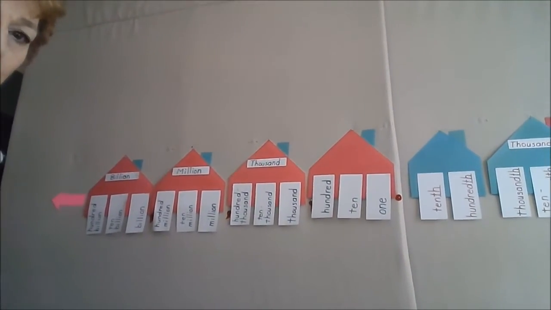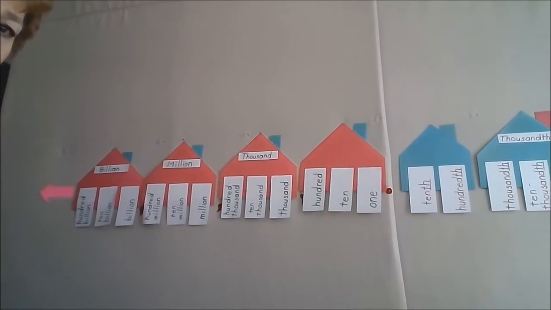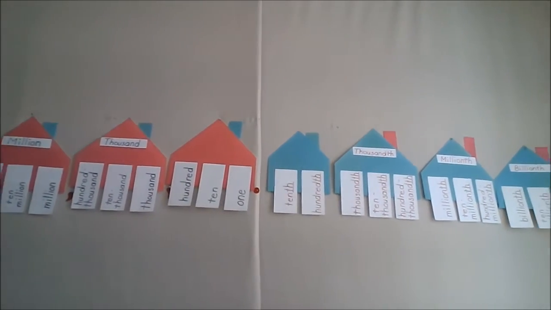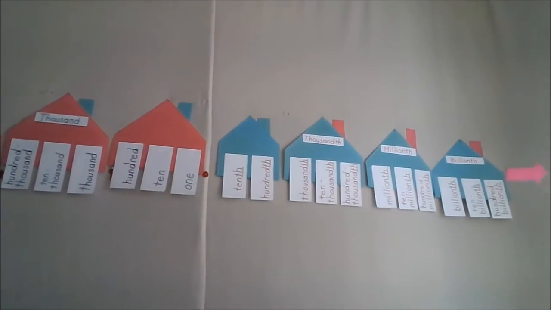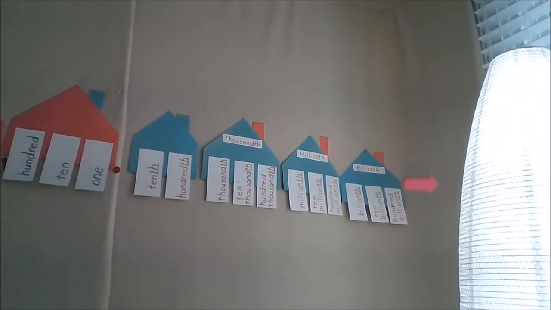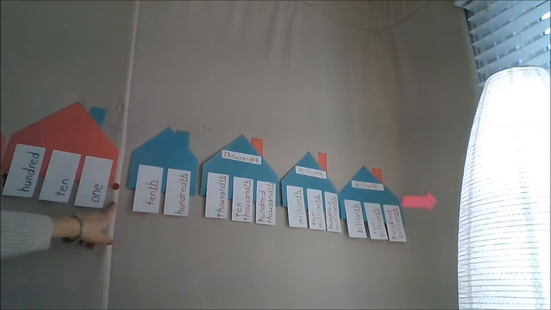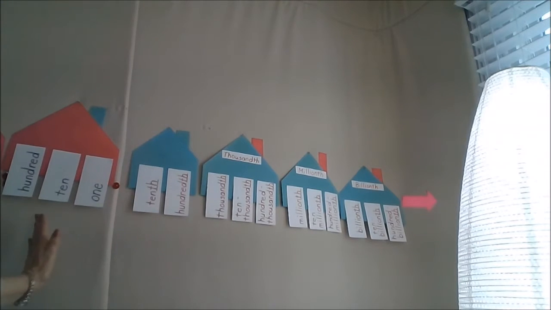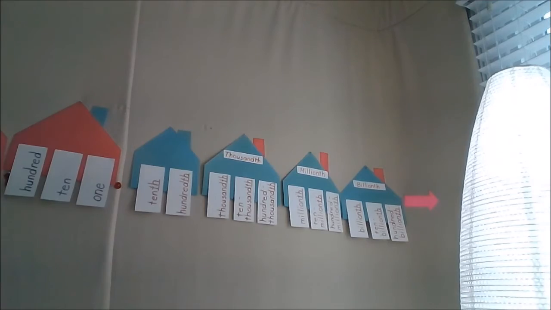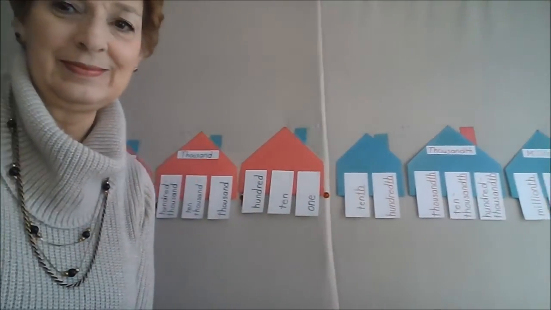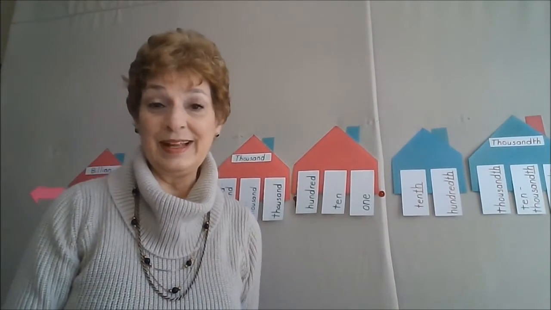Here we are on the whole number side. The houses have commas between the walls. And then we get to the fractional side. And the only symbol that we have other than the numbers is this decimal point at the railroad track where we go from the whole number neighborhood into the fractional number neighborhood. The place value system.